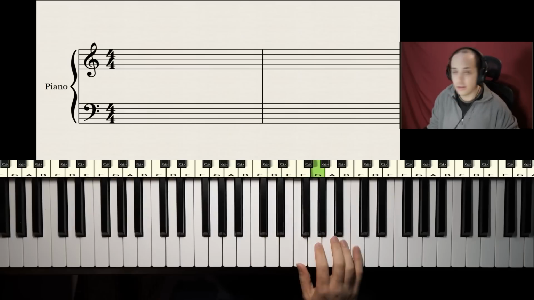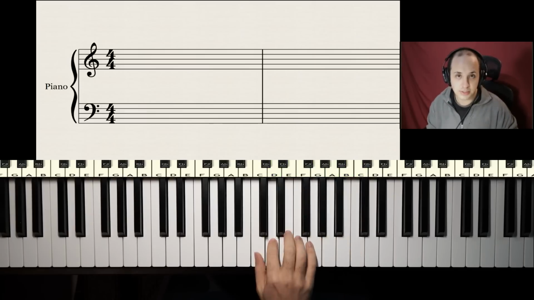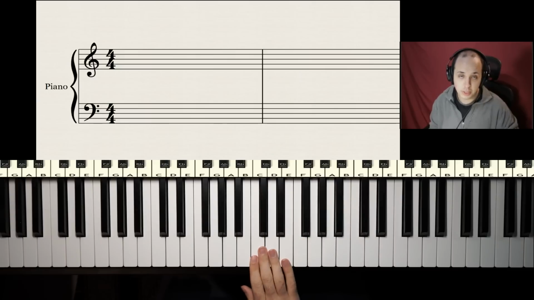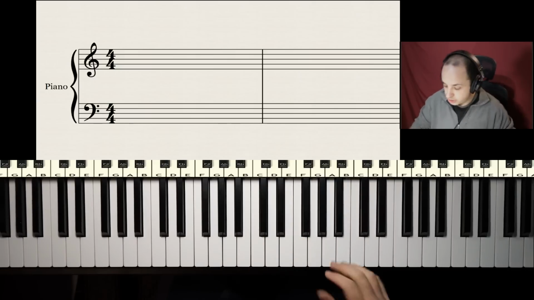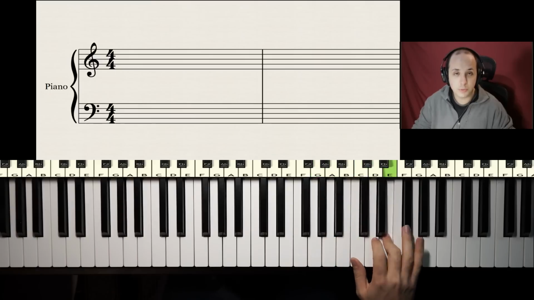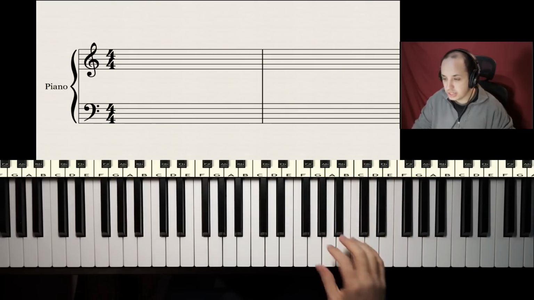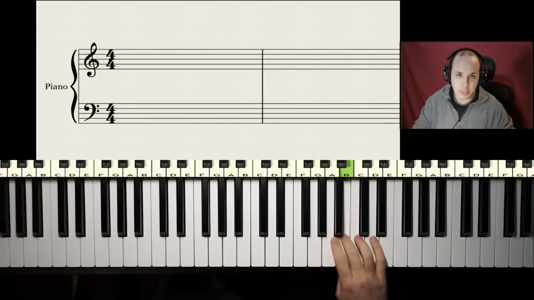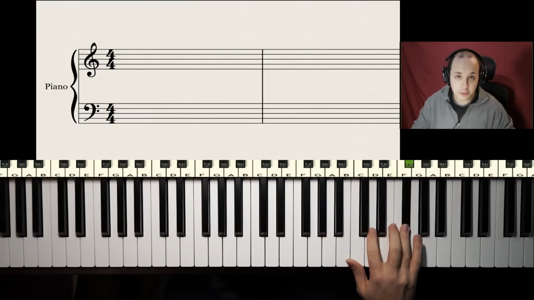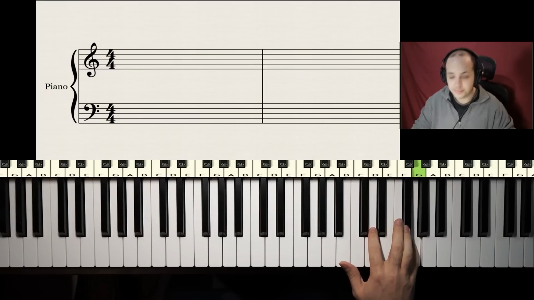Therefore, all of the white keys exist in the key of C major, meaning none of the notes are sharp or flat. Now, the key of G, however, has 1 sharp. The key of G has the notes G, A, B, C, D, E, F sharp, and then back to G.